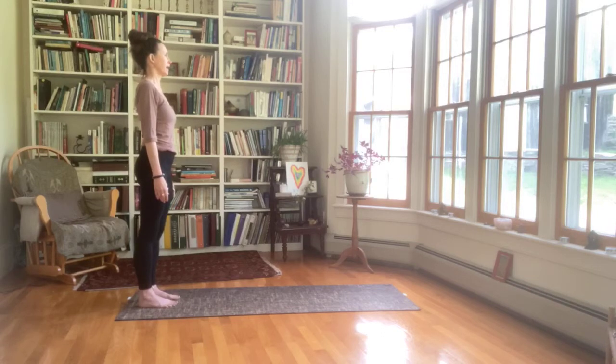Bringing attention back into the navel and solar plexus. Samana vayu. And feel your chest and feel your low belly. Prana vayu, Apana vayu.